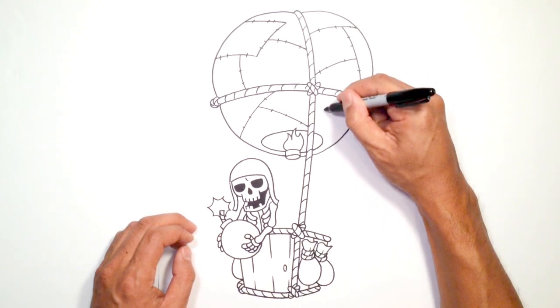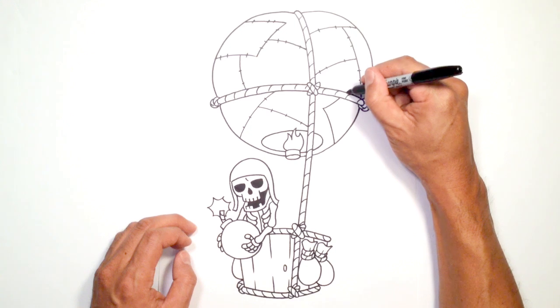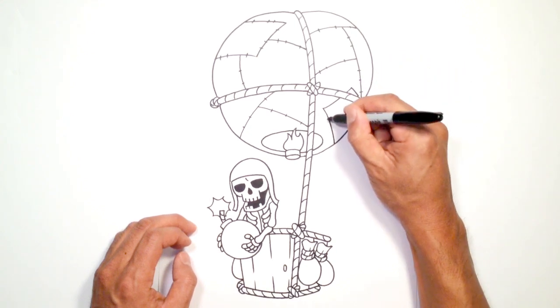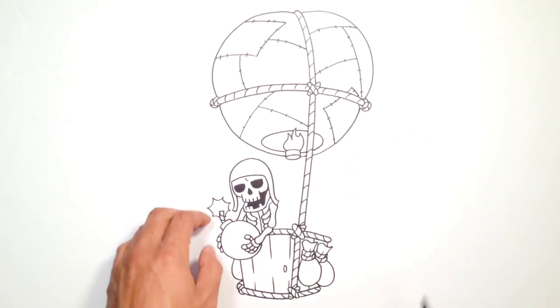Now from here, I'm going to draw another patch, kind of like this. If I go up this way, along this way. Okay, so we got that.